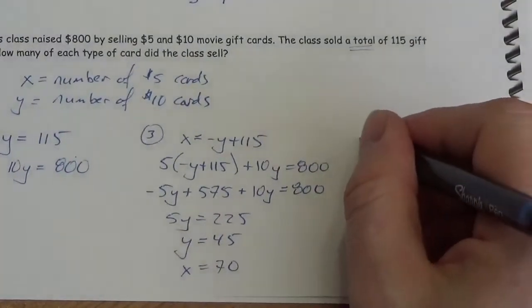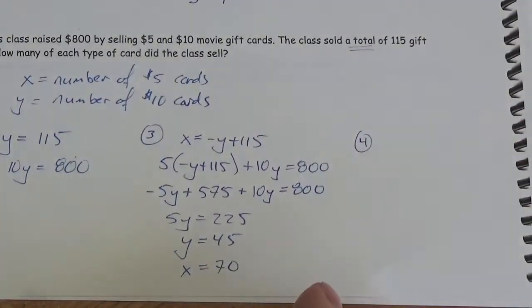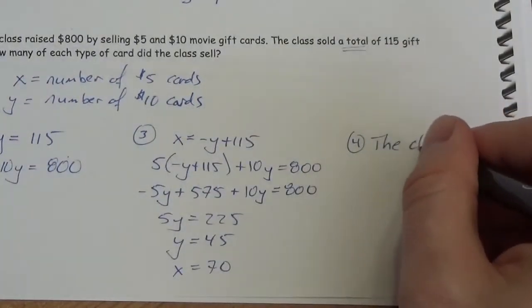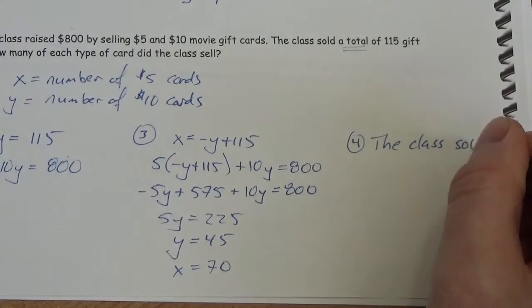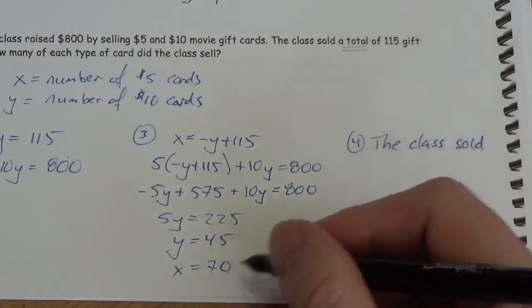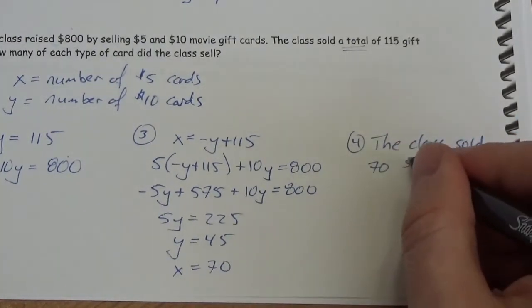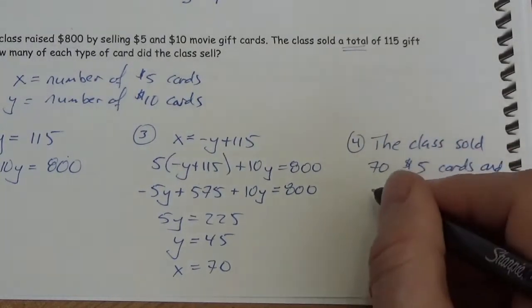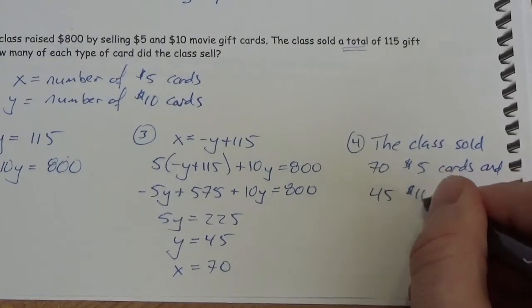And so now our final step here will be to interpret what I've got. The class sold, what did we sell here? We sold 70 $5 cards and 45 $10 cards.